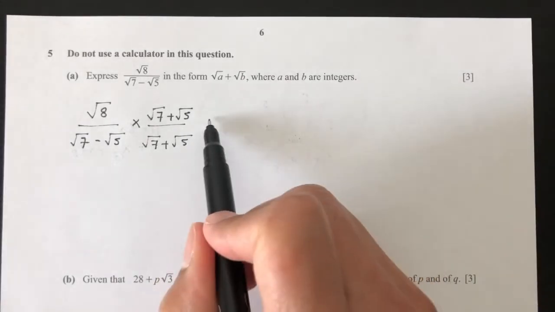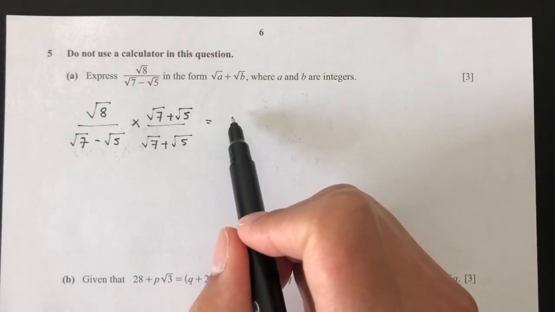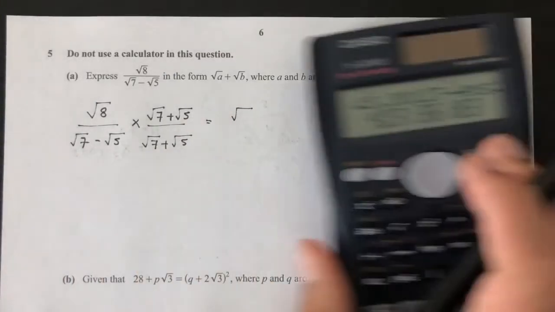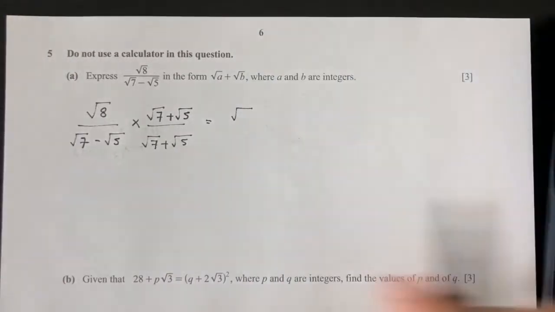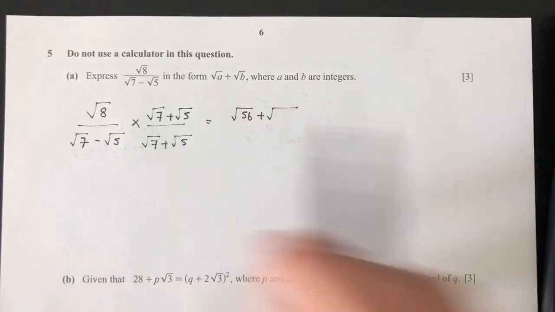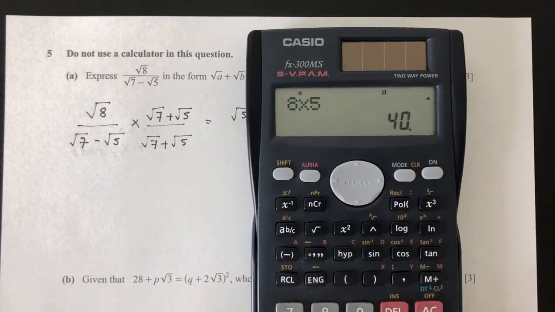Now by simplifying, the top will become root of 8 times 7, so 8 times 7, 56, plus root of 8 times 5, that should be 40.